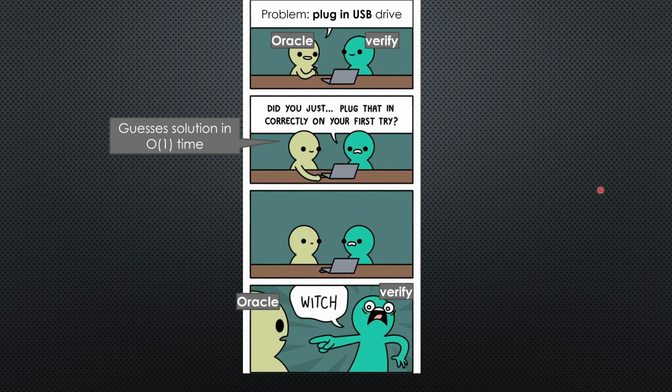Okay, so just to recap here, what are these oracles doing? You have this problem, a very difficult problem, like plugging in a USB drive, okay? You have the oracle and you have the verify procedure. And the oracle guesses the correct solution in O of 1 time, so it does something very, very hard. And the verifier takes polynomial time to decide what just happened and concludes that the oracle actually solved the problem in O of 1 time. Sorry, I said O of 1 time, but actually this is supposed to be poly time. So this is just a glitch in the slides.